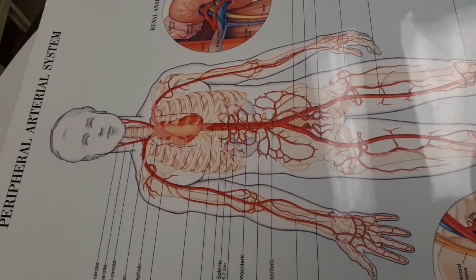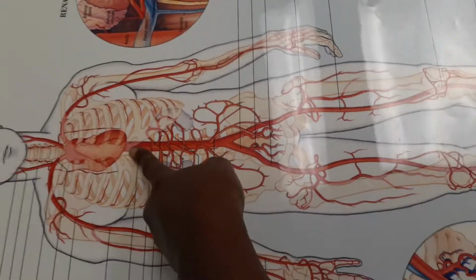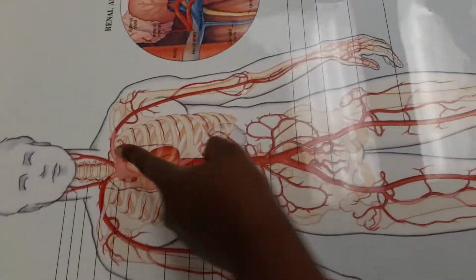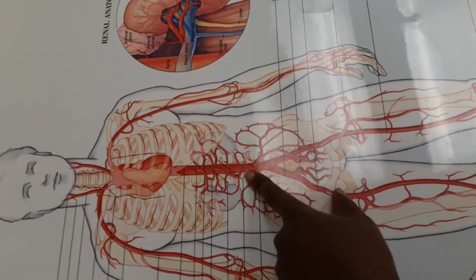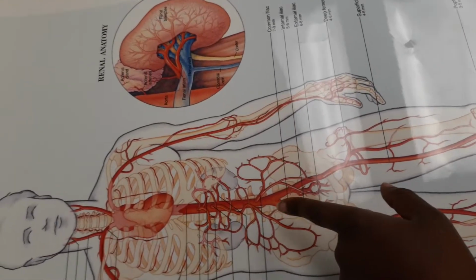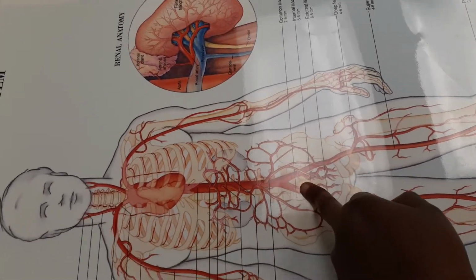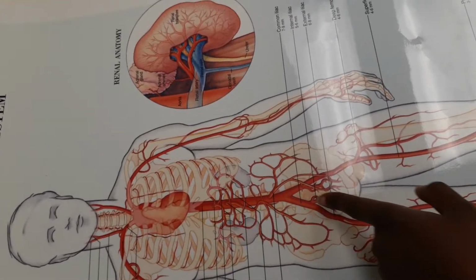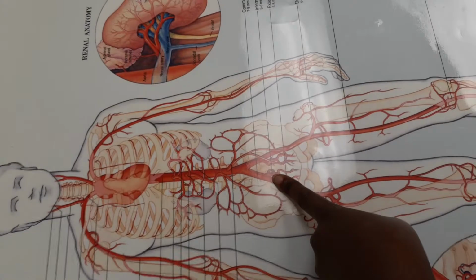Then the descending aorta, which is here. You should see the descending aorta is the continuation of the aorta beyond the aortic arch, where it divides into the thoracic and abdominal sections. The abdominal aorta bifurcates into the right and left common iliac artery, which is here. Each common iliac artery bifurcates into the internal iliac artery and the external iliac artery.